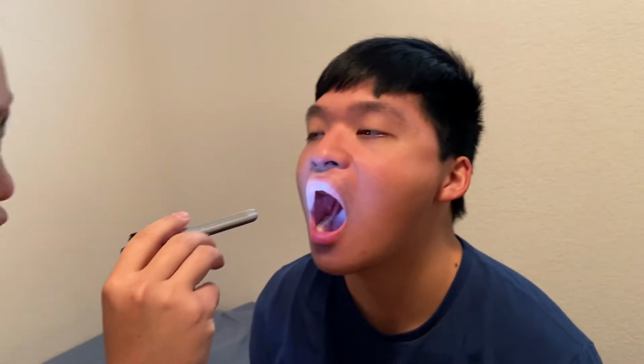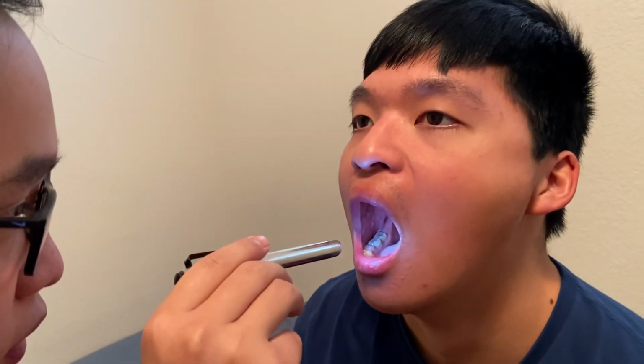Okay. And can you kind of put your tongue down so I can see the back? Okay. And then can you stick your tongue out? And then can you lift your tongue up? Great. Okay. Patient's mouth and teeth are intact.